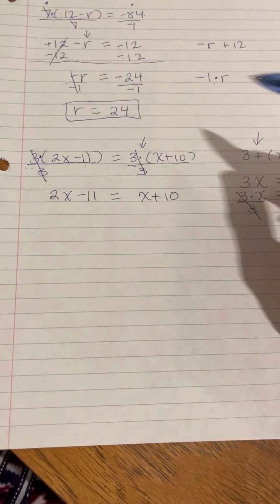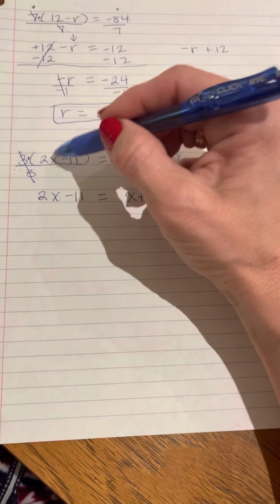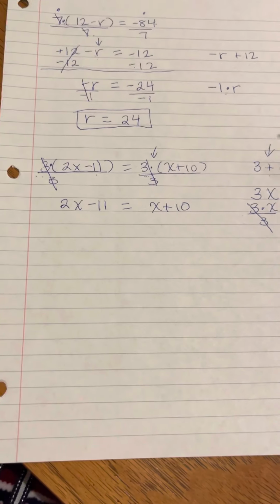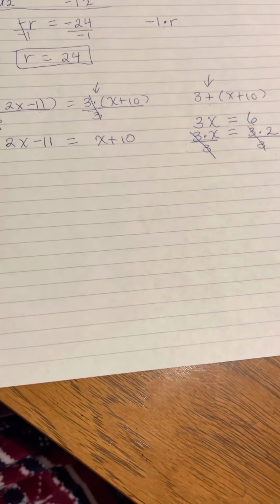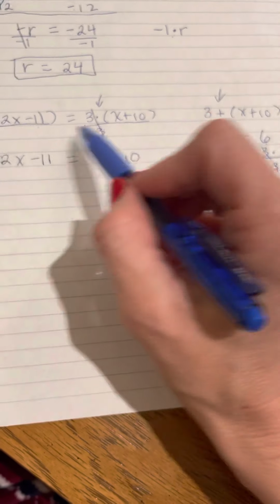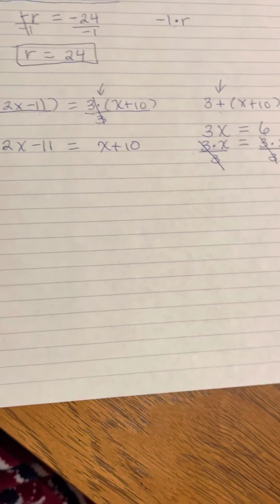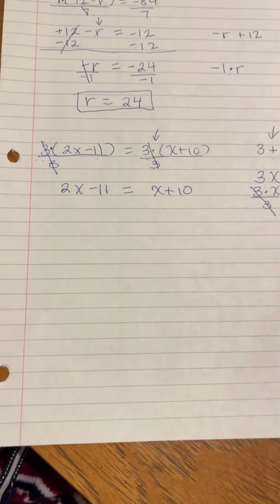Now, I didn't have to do that. I could have multiplied this out, but that would have obviously been a lot more work that I don't want to have to do. I'd like to do as few steps as possible. It worked out nice because they were both divisible. If they weren't both divisible, I probably wouldn't have done that.